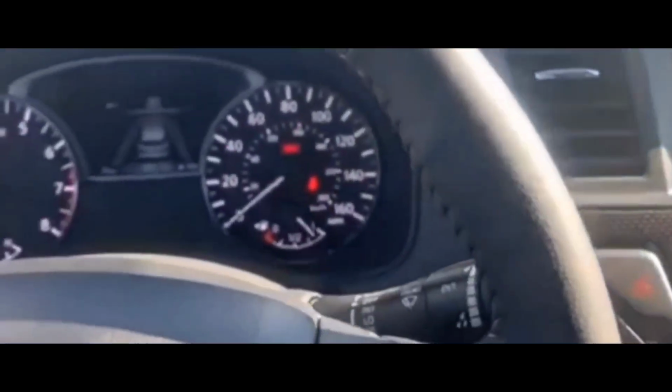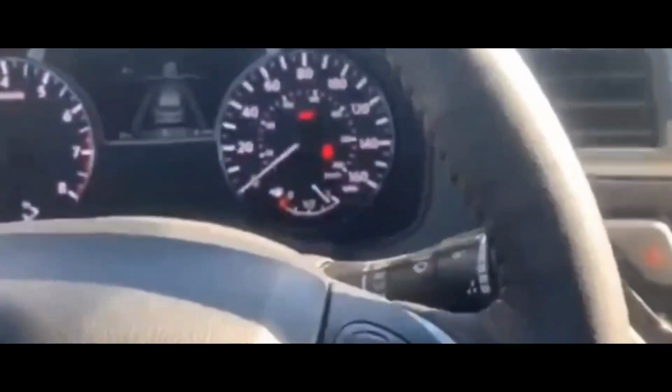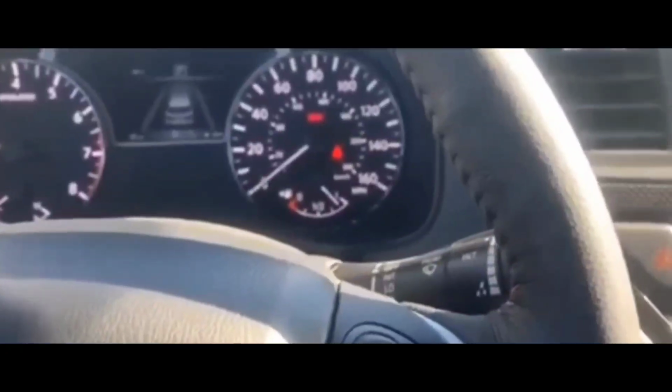The OBD2 code P0017 indicates a misalignment between the crankshaft and camshaft positions, specifically on the exhaust side of the engine, bank 1, sensor B. This means the engine's timing is off, and the camshaft and crankshaft are not rotating in sync.